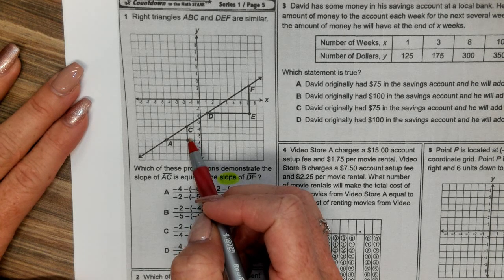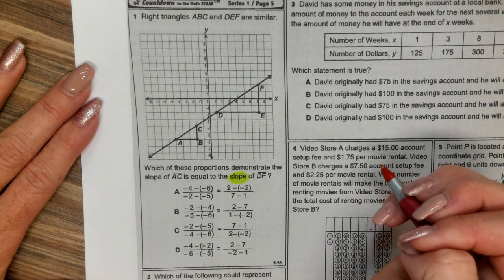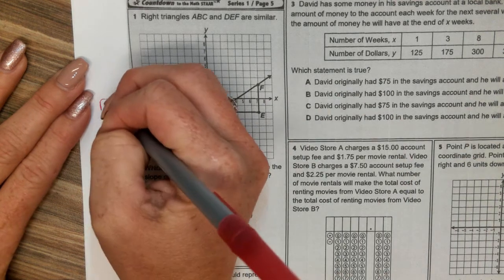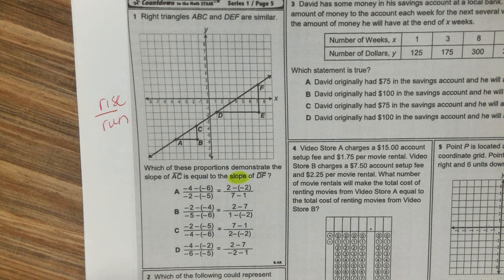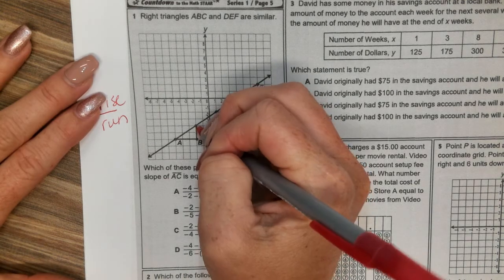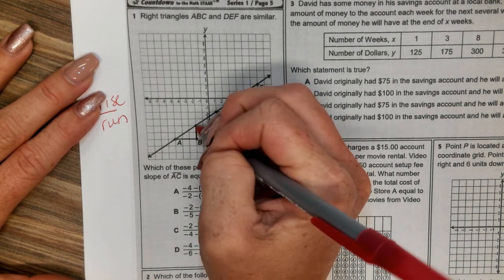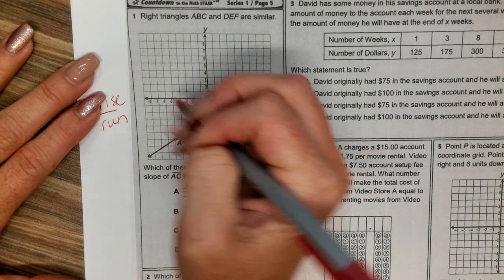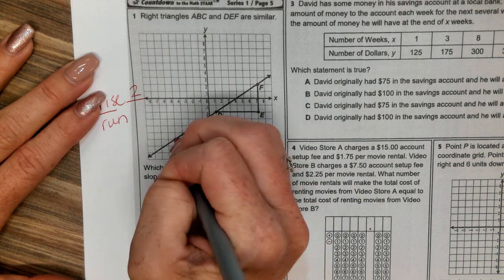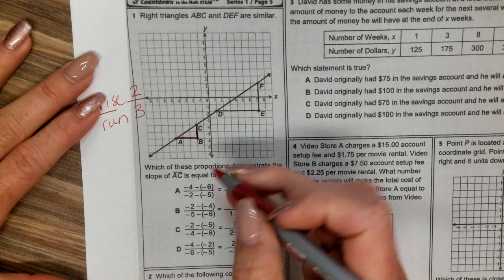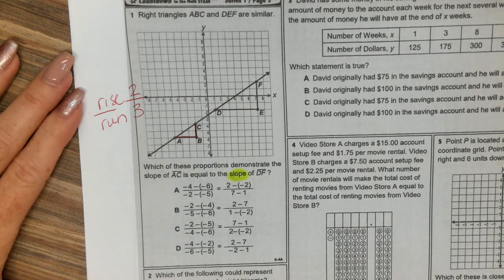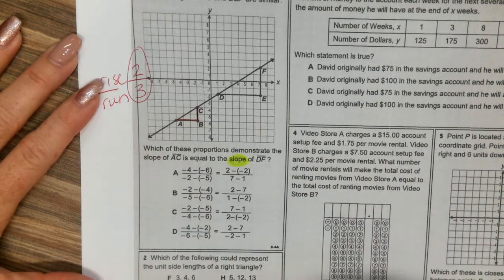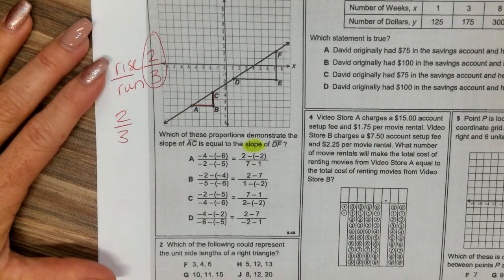Yes or no? Or could you do rise over run? Rise over run is an easy way to find the slope of this problem. Please remember that the rise goes up and down and must go on top. So what was the rise? 2. What was the run? 3. Was it positive and going up or negative and going down? So this was your answer, 2 over 3.